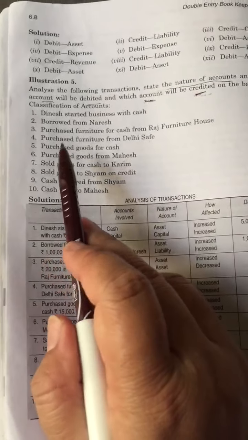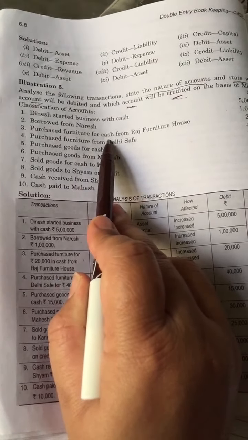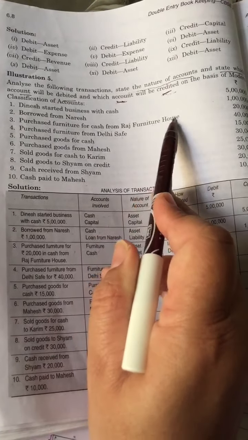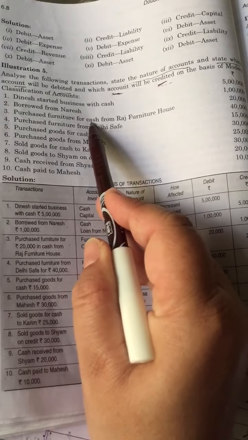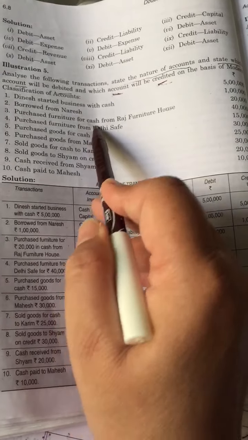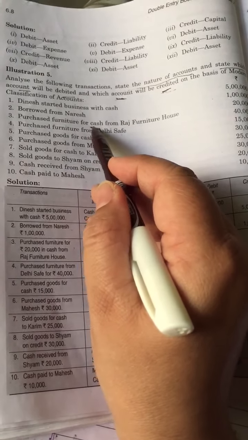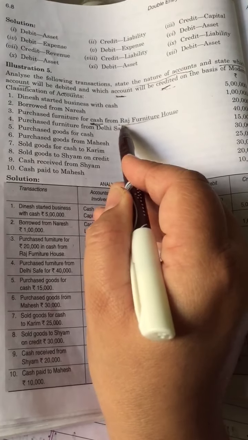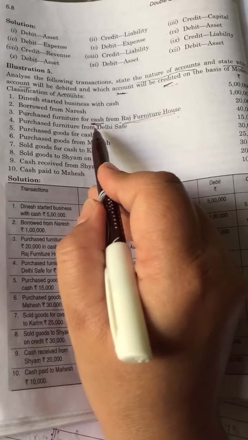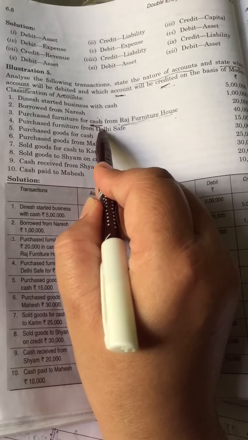Next transaction is purchased furniture for cash from Raj Furniture House. Whenever cash is given, that is we have purchased goods or some asset on cash, then we ignore the name of the supplier and we take only cash and furniture.